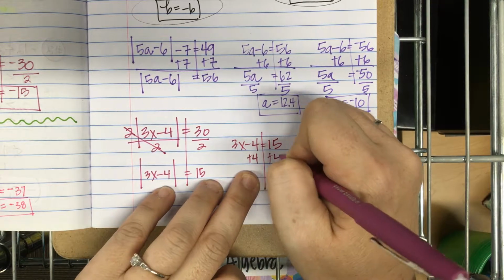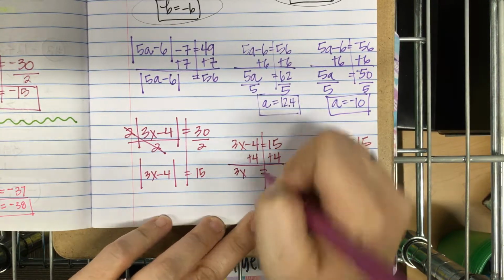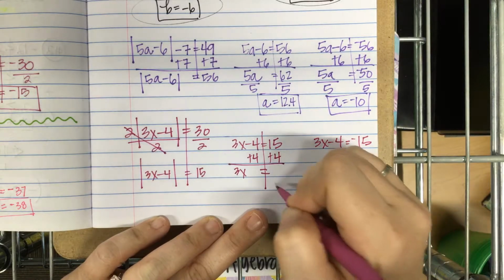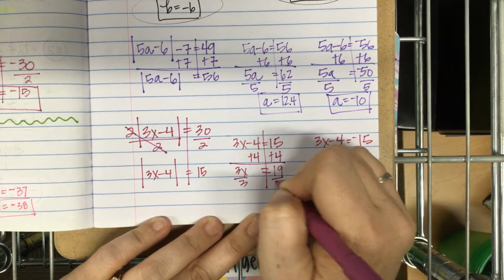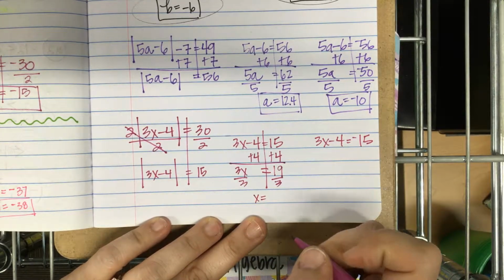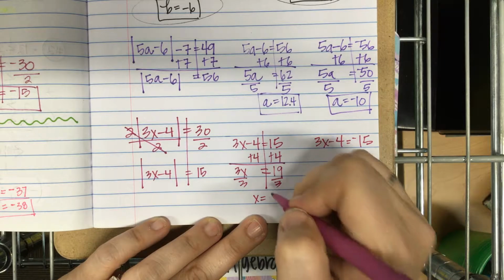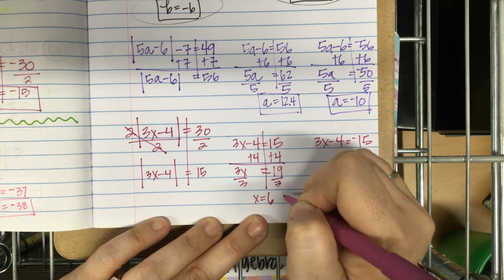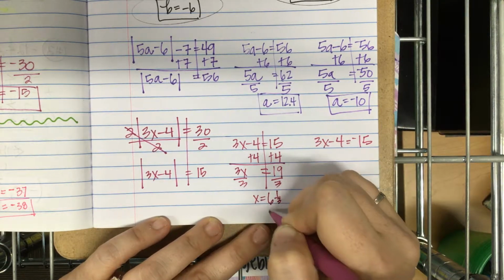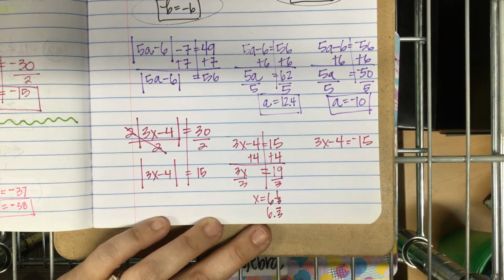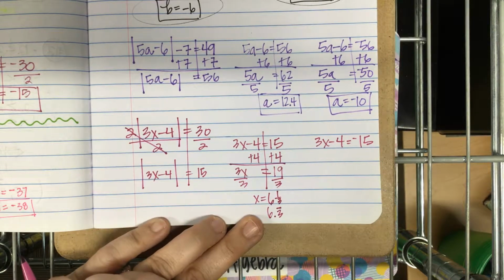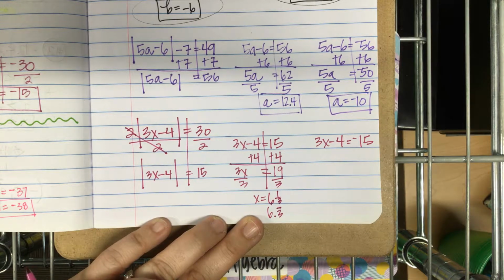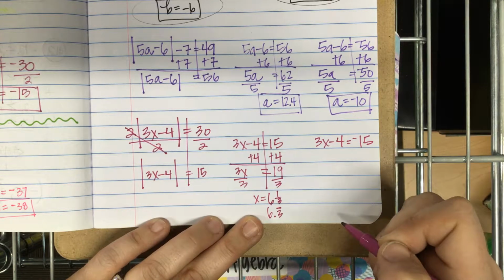Plus 4, 3x equals 19, divide by 3, x equals 6 and 1/3, or 6.3 repeating. Right? Yep. 3 times 6 is 18, 19 minus 18 is 1, so that's my remainder.